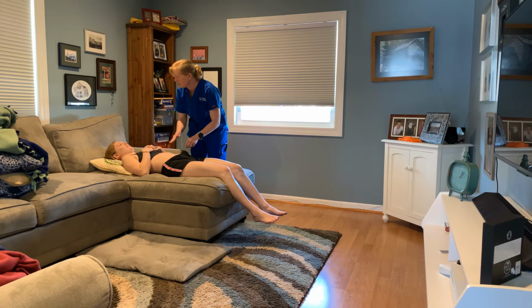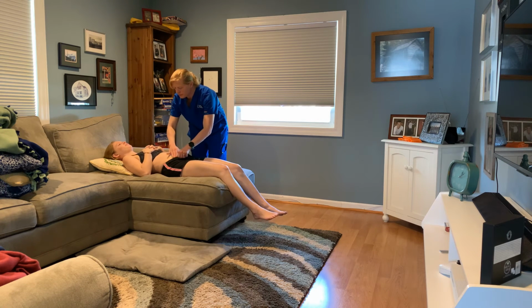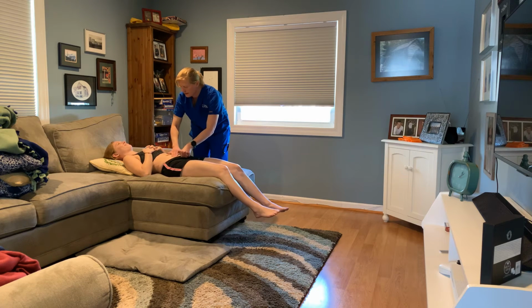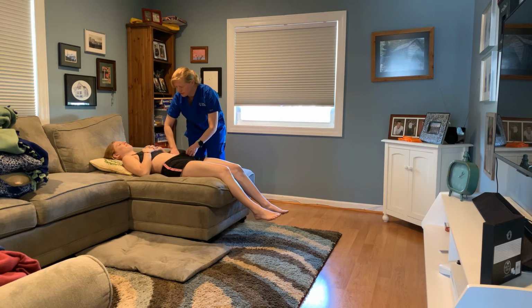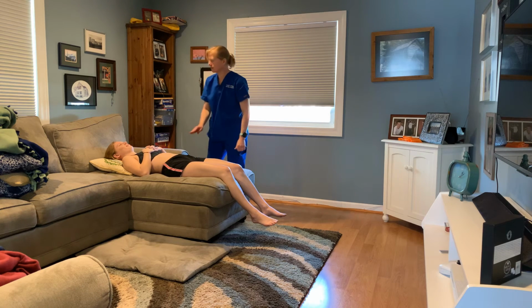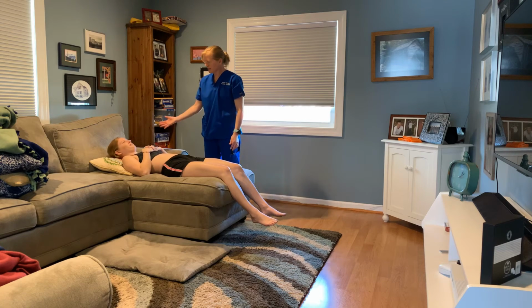And now I'm going to do deep palpation, which is 3 to 5 centimeters. Same thing, I'm just checking for lumps, masses, abnormalities, and seeing if there's any tenderness for her, and I don't see any. So she's all good with her abdomen. Okay, can you sit up?